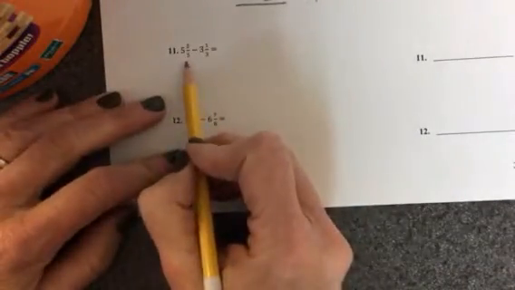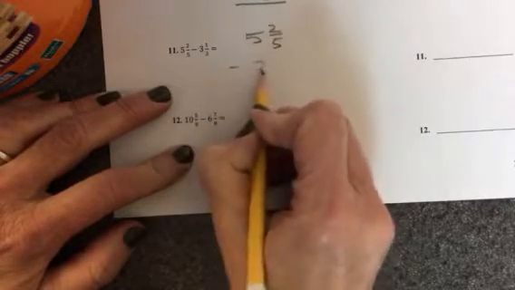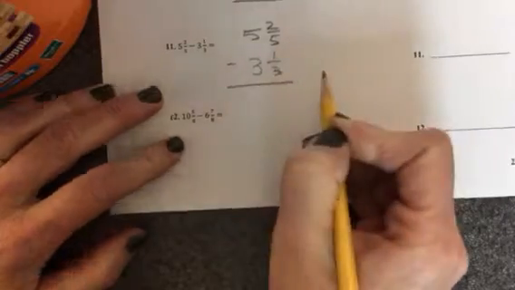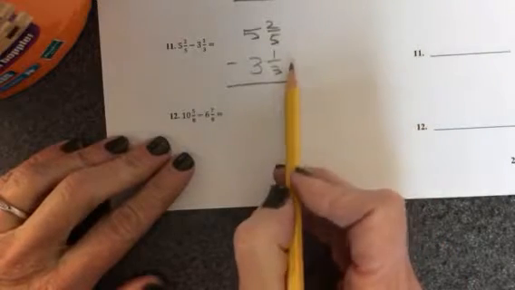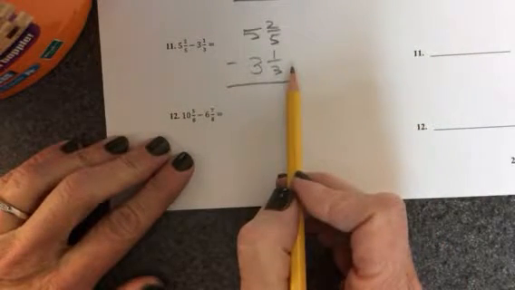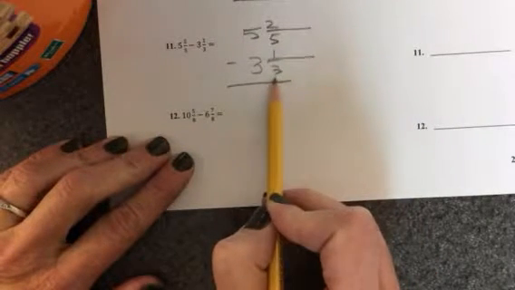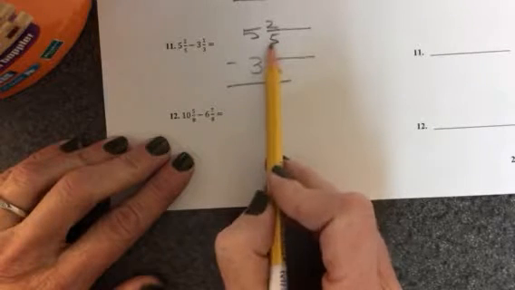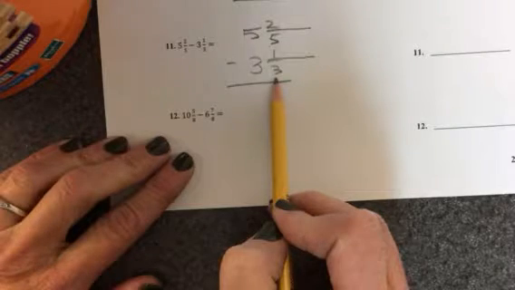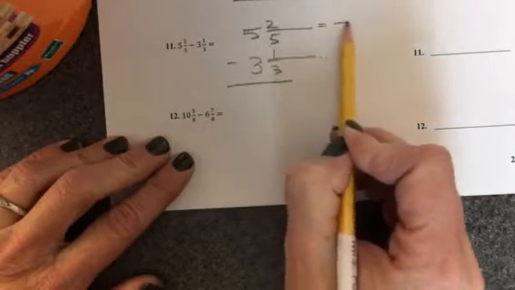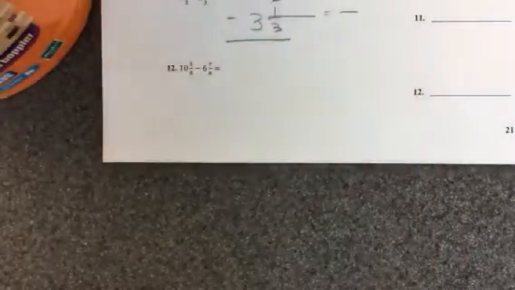Okay, number 11. 5 and 2/5. I need to write it in a column. Minus 3 and 1/3. I do need a common denominator. So for my common denominator, I'm going to do multiples of 3: 3, 6, 9. Ooh, I didn't say 5. So maybe I'm going to be multiplying those two numbers together. Okay, so I get my common denominator and then figure out the rest of the problem. Let's look at number 12.